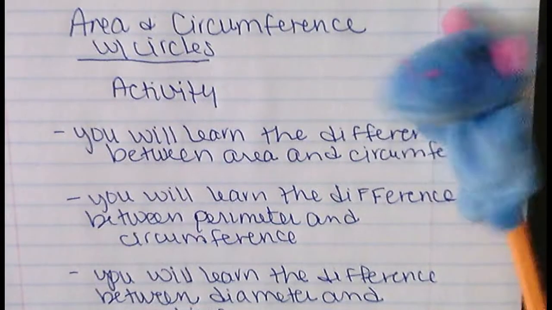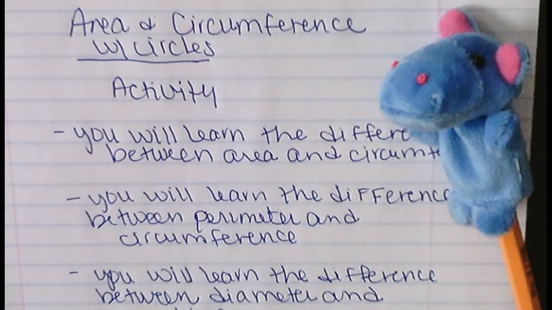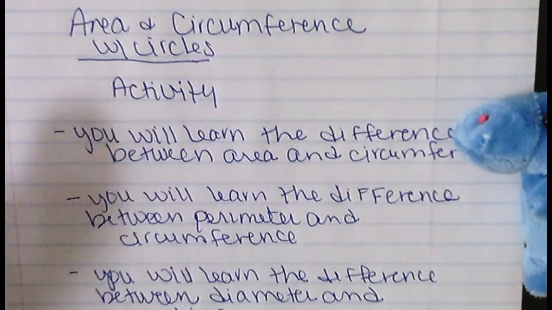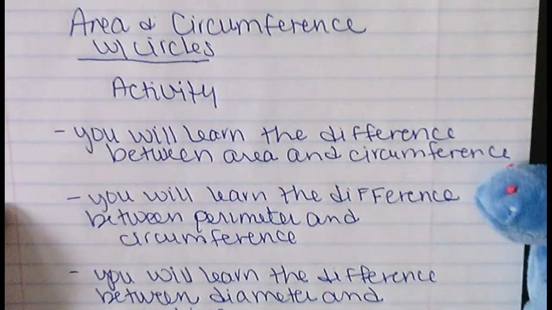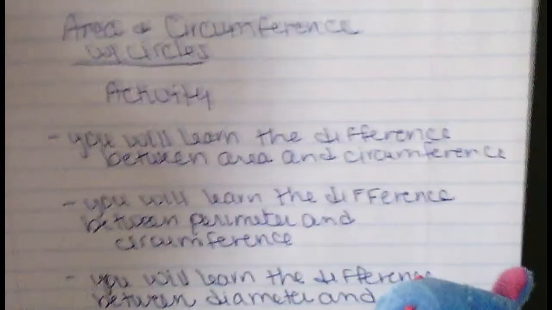Good morning. Today we're going to learn how to do area and circumference with circles. I have an activity I'm going to share with you. We're also going to learn how to tell the difference between area and circumference. You will also learn the difference between perimeter and circumference. You will also learn the difference between diameters and radiuses.